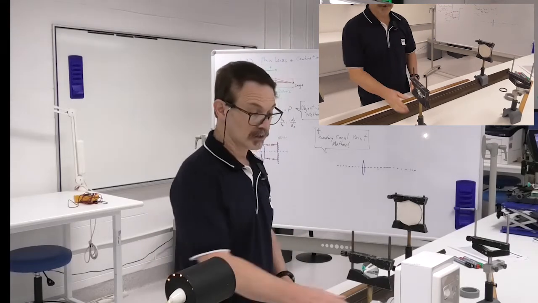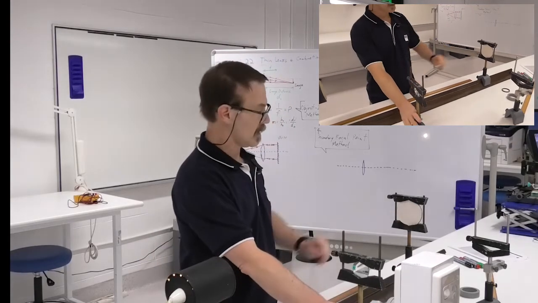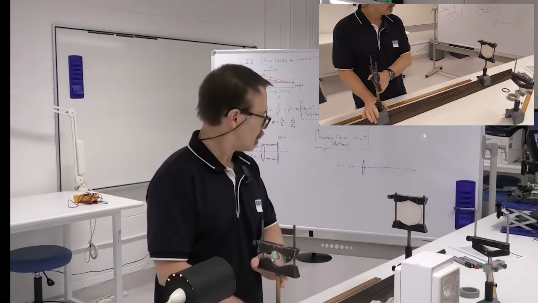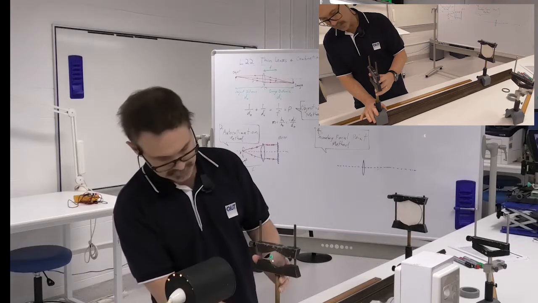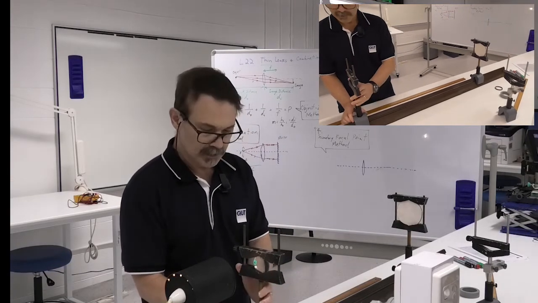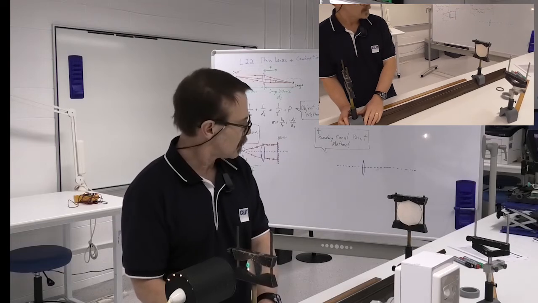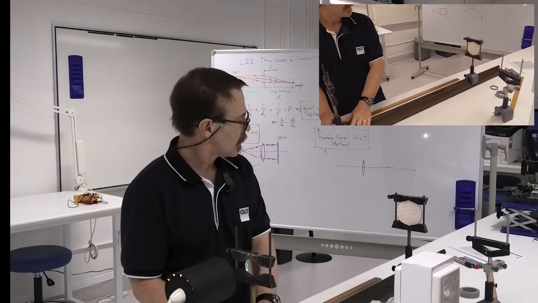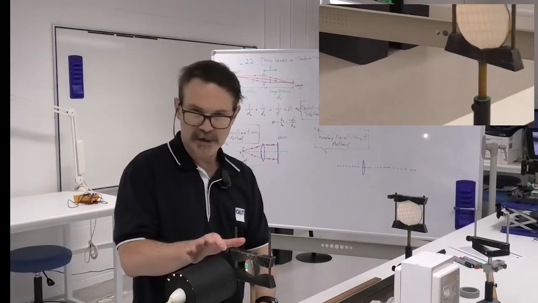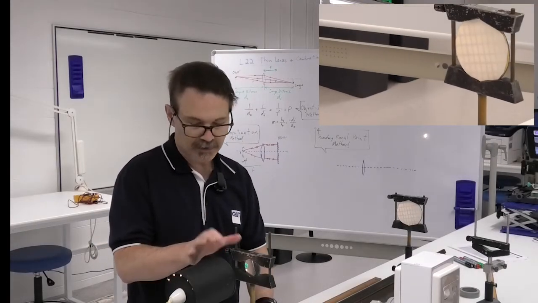And I'm going to try and use lens A to form an image on the screen. So if I can get that sharply focused, I'll move in a bit closer, a bit closer. Now that distance here should be a little bit bigger than your focal length.